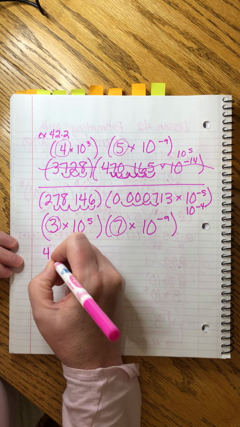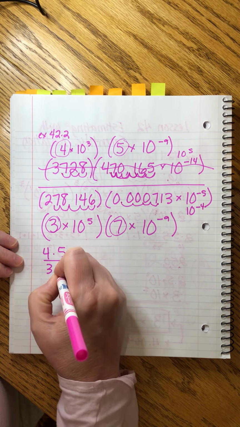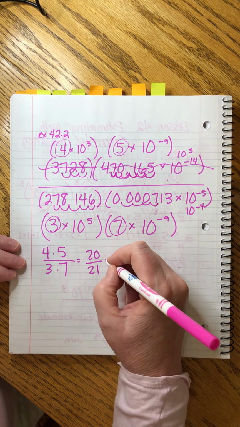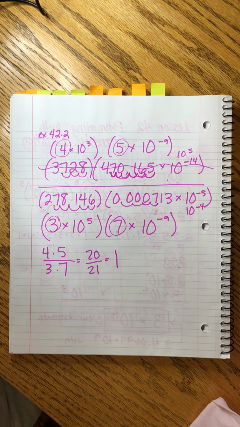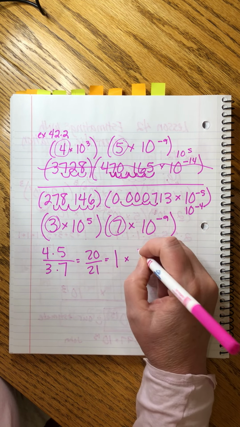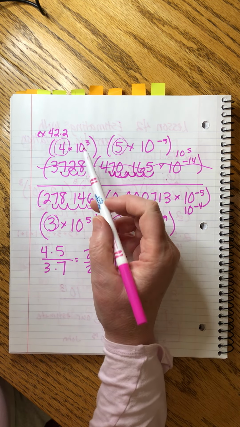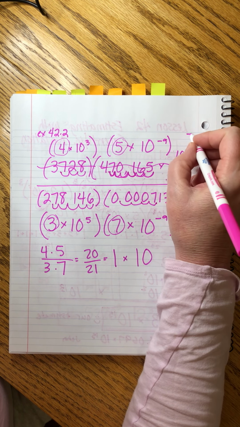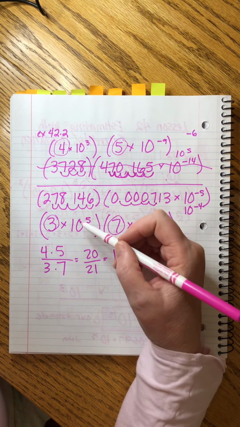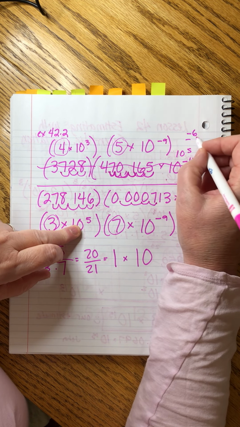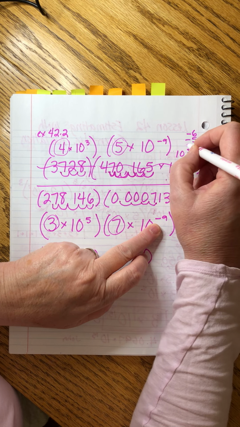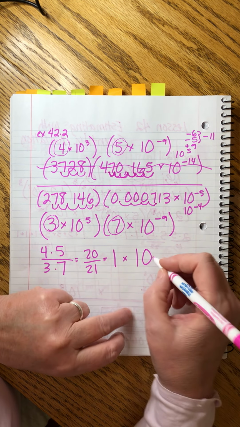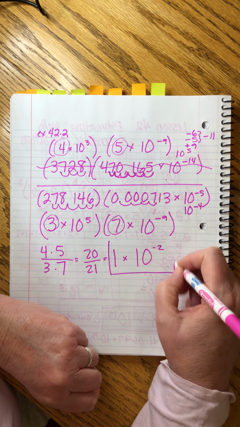It is 4 times 5 over 3 times 7. That's 20 over 21, and that will round quite nicely to 1, won't it? Times 10 to the, we can combine these, 3 and negative 9 is negative 6. And then we subtract the bottom ones. So then we do minus 5, but then we do plus 9. This much is negative 11, plus 9 is negative 2. So there's our final answer.